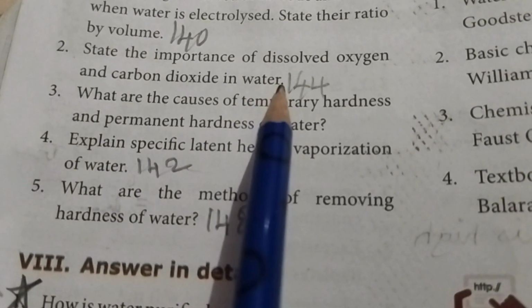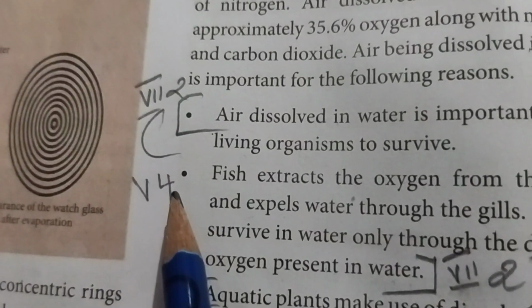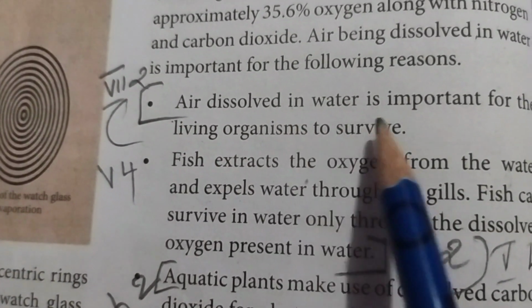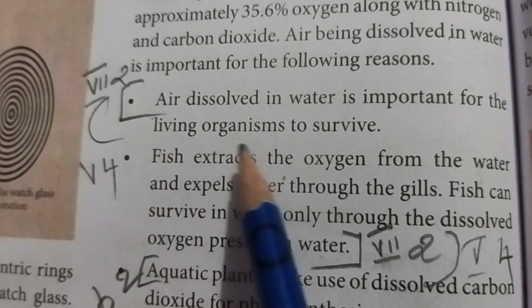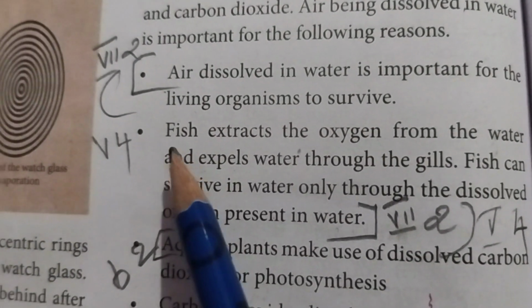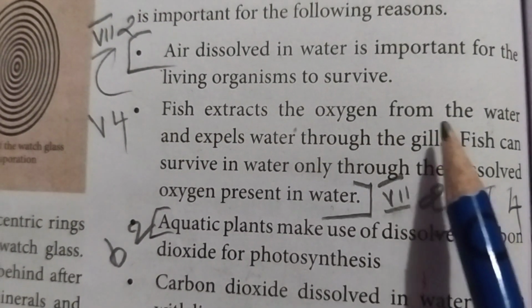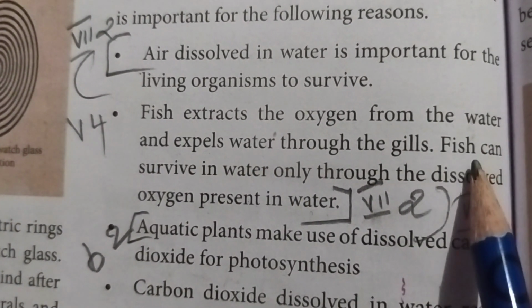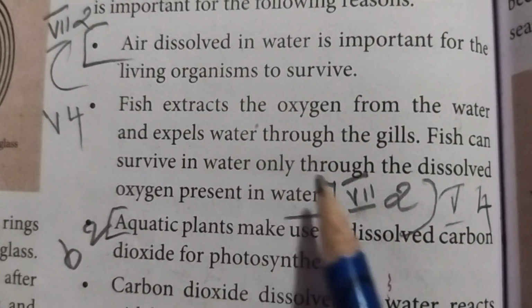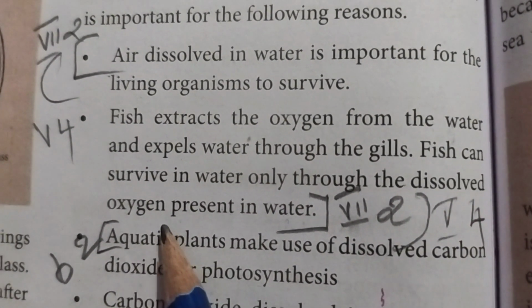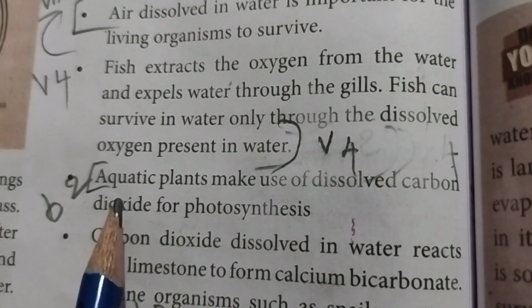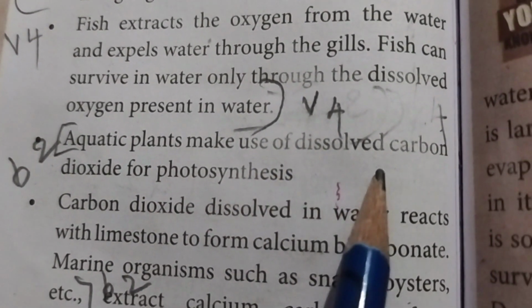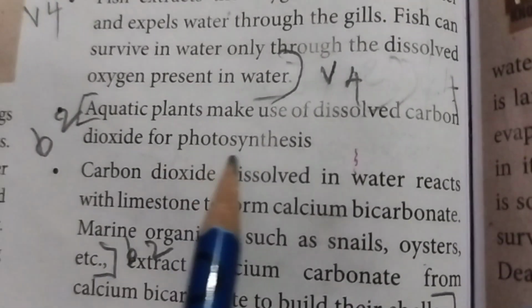Page number 144. Air dissolved in water is important for the living organisms to survive. Fish extract the oxygen from the water and expel water through the gills. Fish can survive in water only through the dissolved oxygen present in water. Aquatic plants make use of dissolved carbon dioxide for photosynthesis.